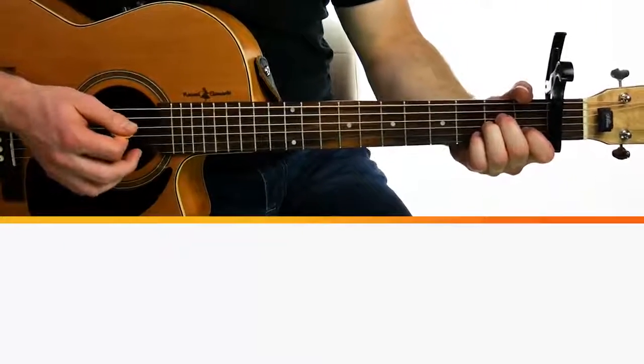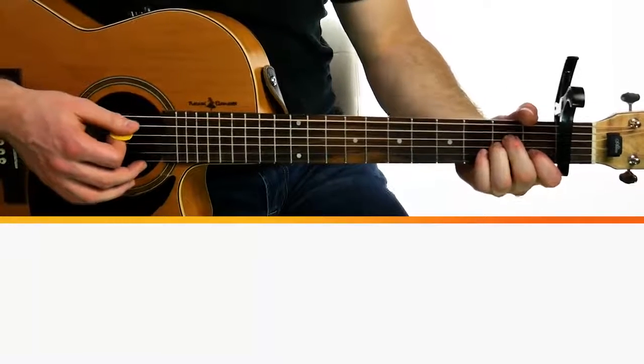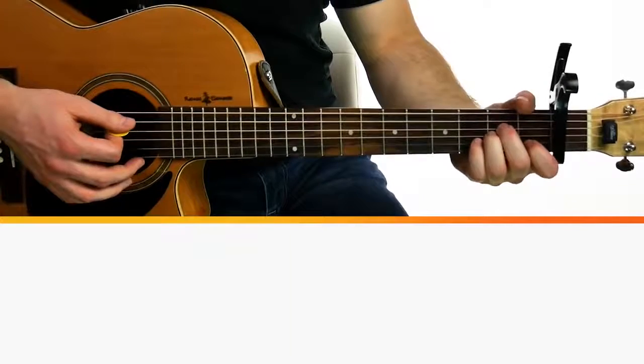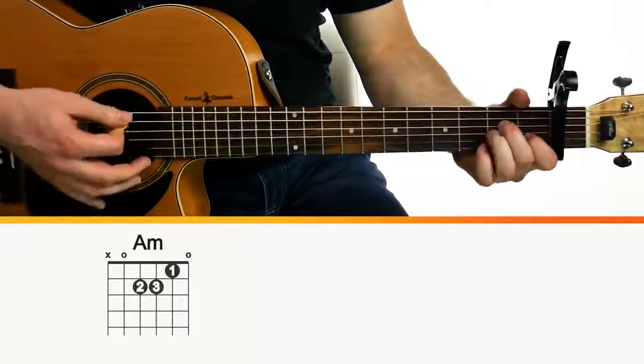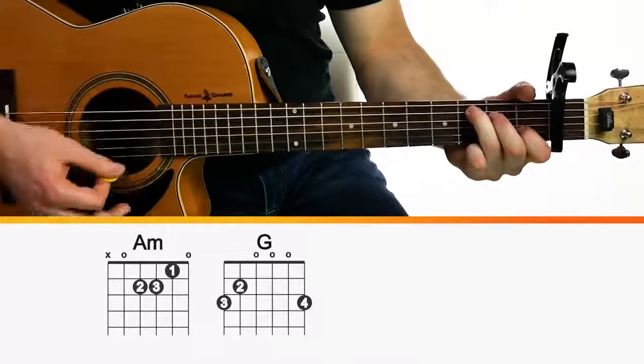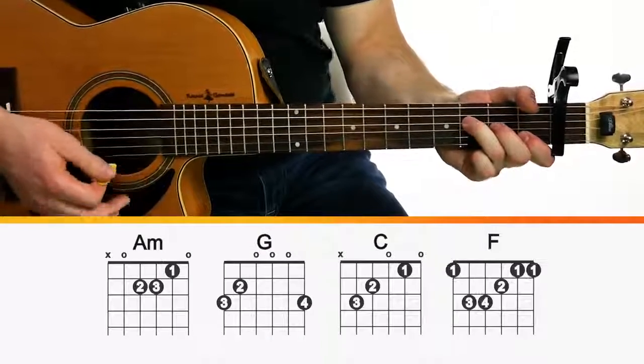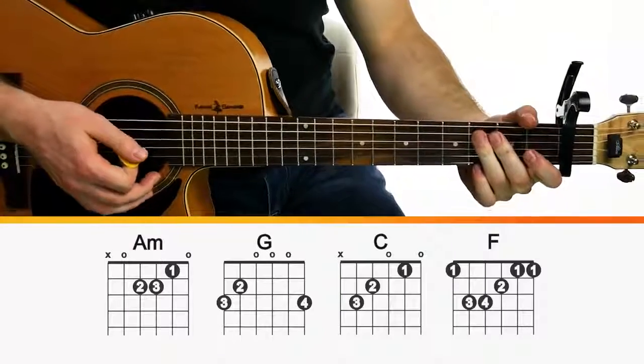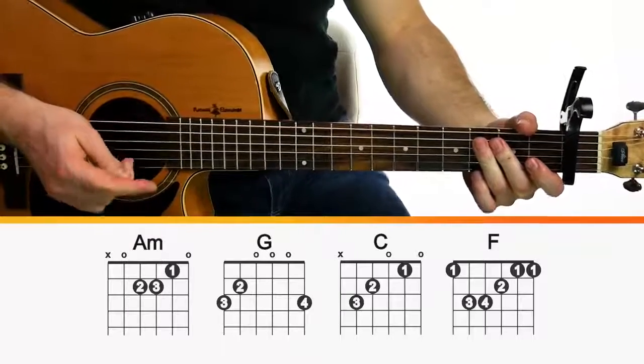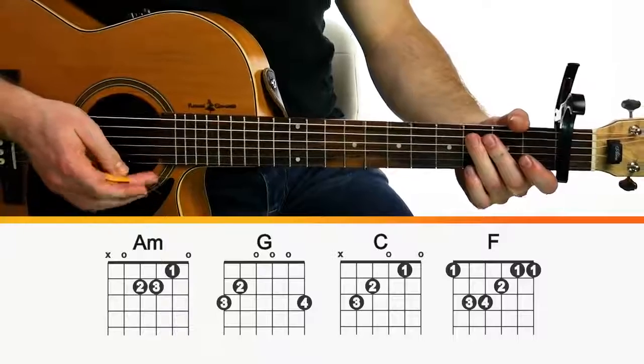Now, finally, the bridge. So our chord progression for the bridge is the same as the verse and the chorus. A minor, G, C, F. But what I'm doing here is palm muting on the 1 and the and of each beat.